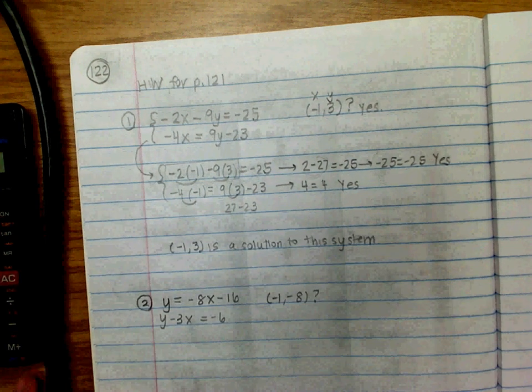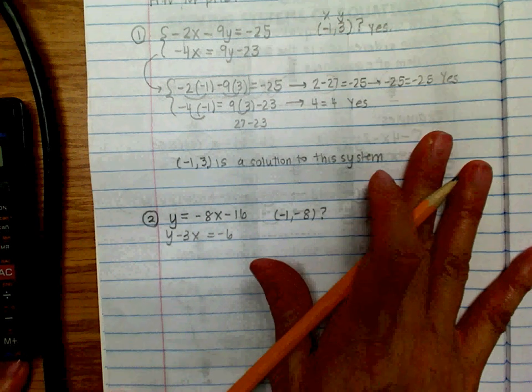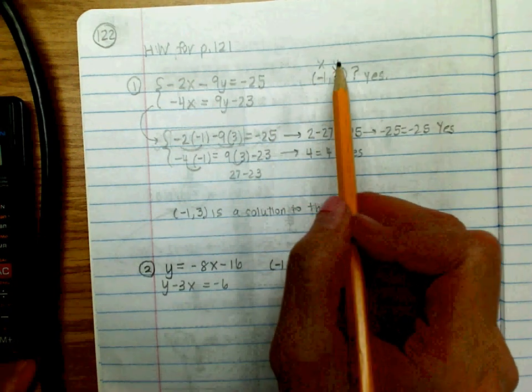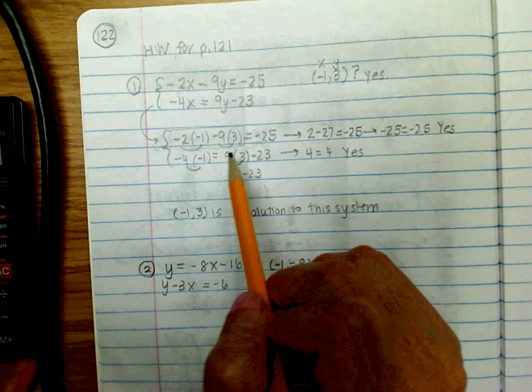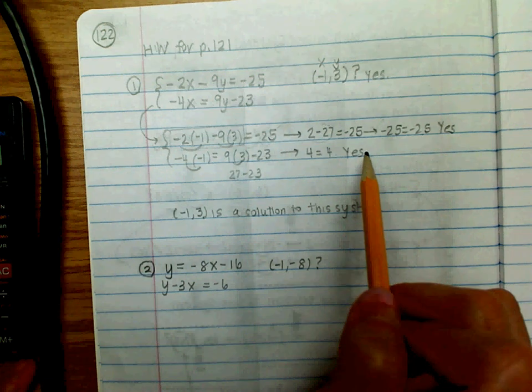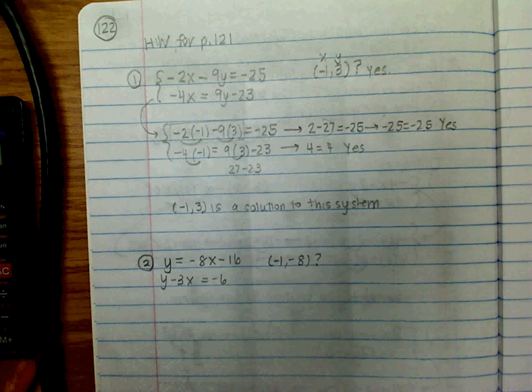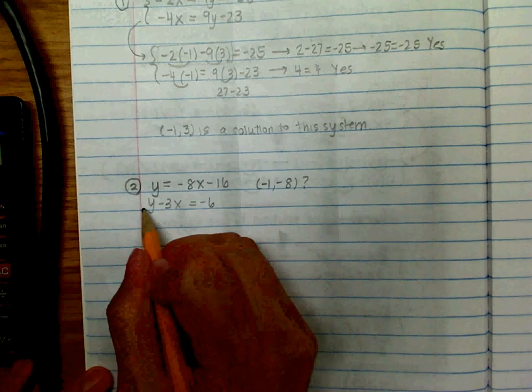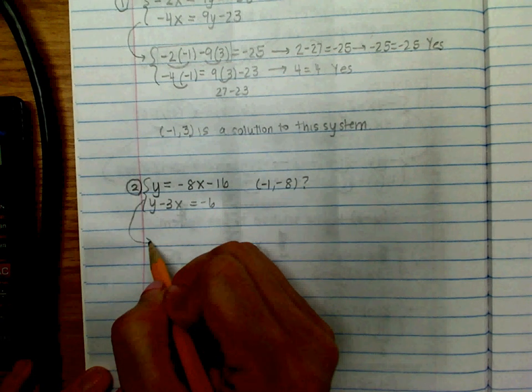Okay, so that's all you had to do. Let's recap. All you did was take the x and y, plug them in wherever you saw x and y, and look to see if one side is equal to the other side. Then that's going to be your answer. Let me go ahead and finish this one here. We've got this equation. This is your x and this is your y.